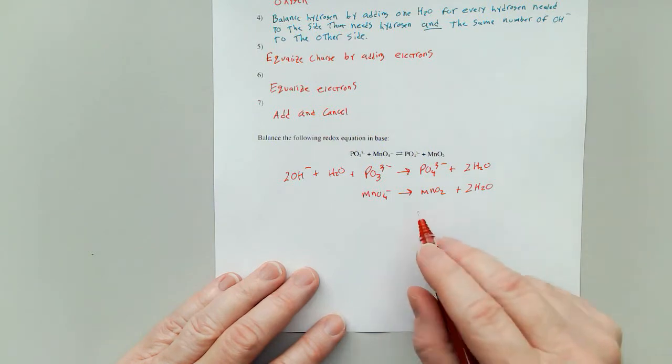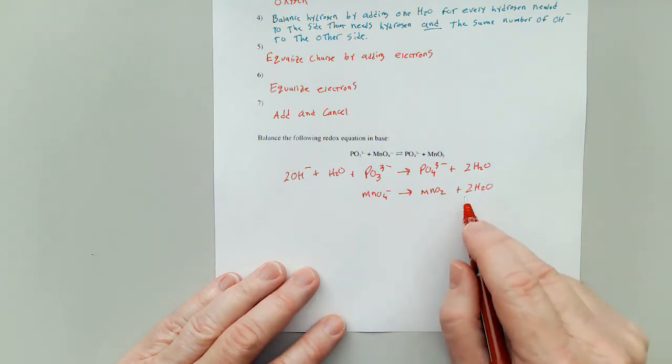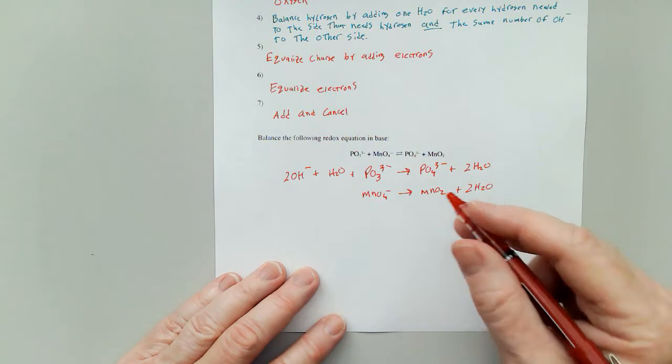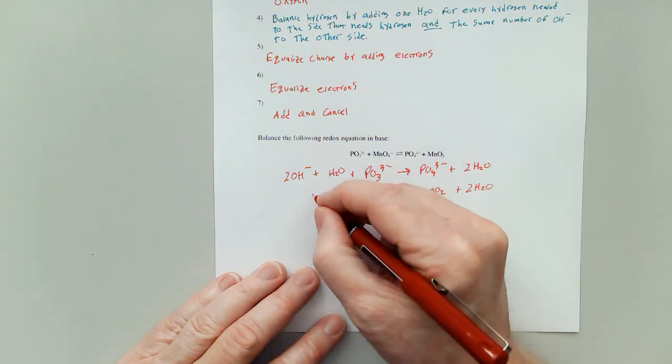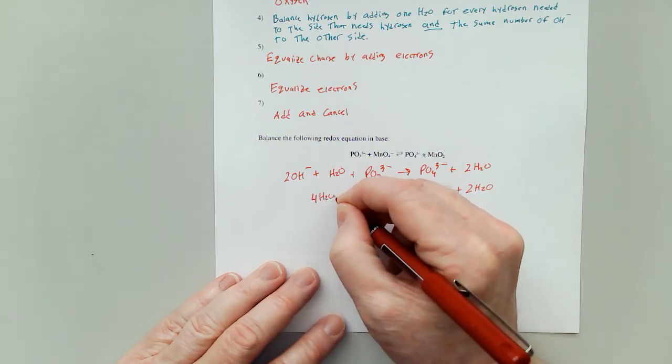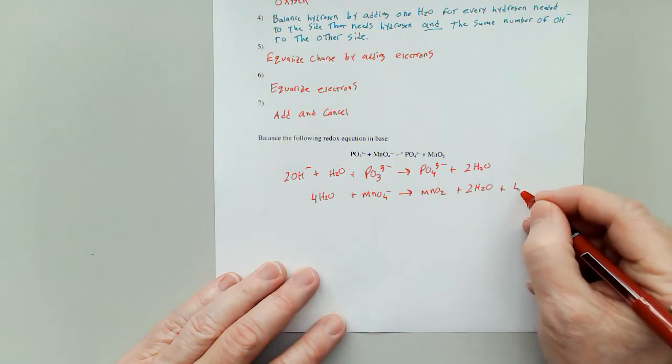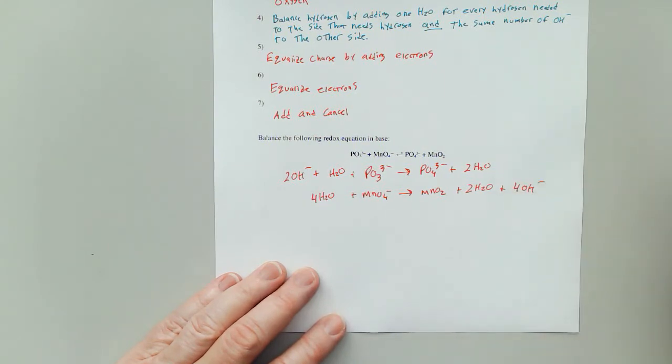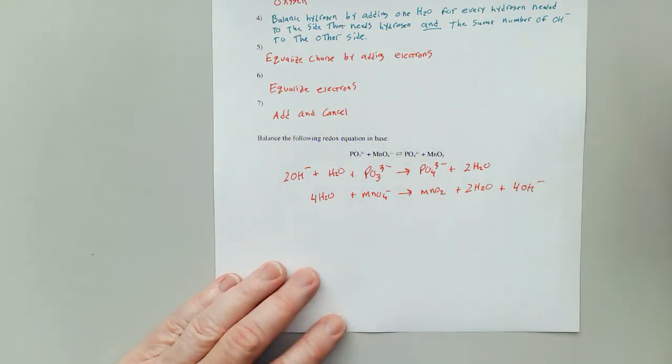Okay, in the next step, 2 times 2 is 4 hydrogens. So I add 4 waters and 4 hydroxides. Okay? Now, there's going to be a lot of hydroxide and water to cancel, don't worry.